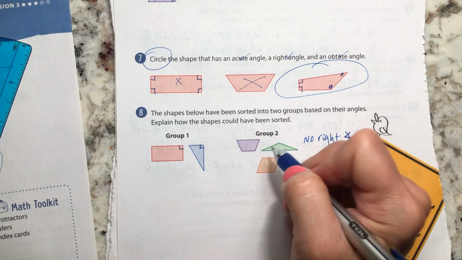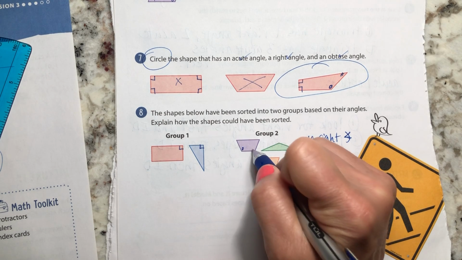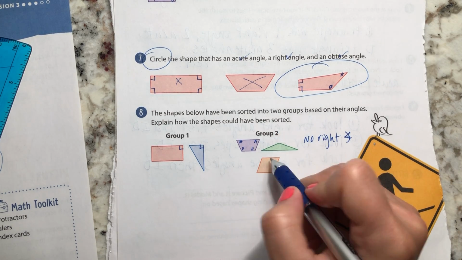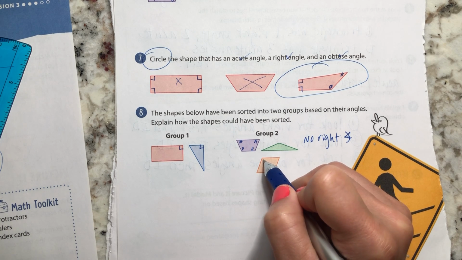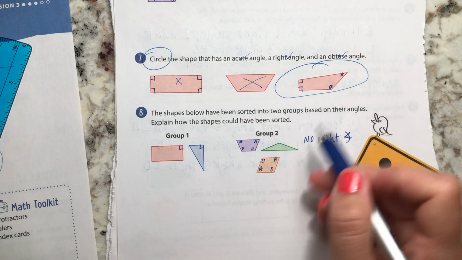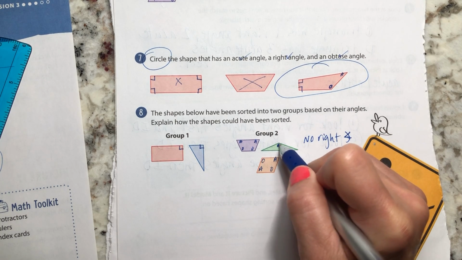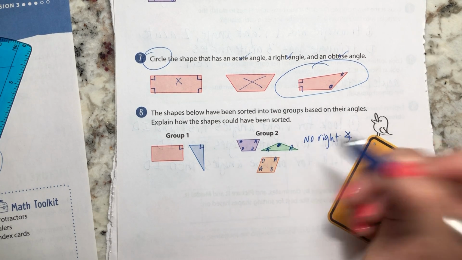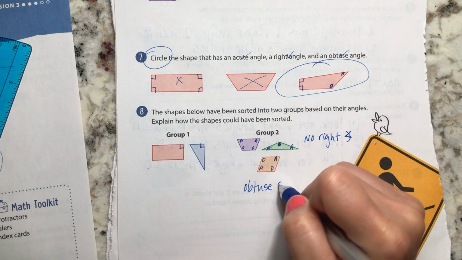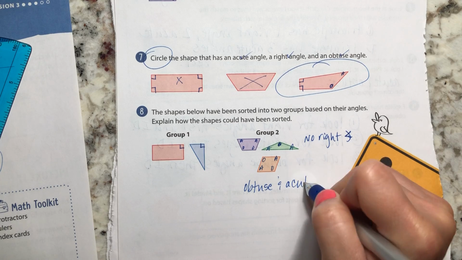Well, if I look, remember, our trapezoid is going to have obtuse, 2 obtuse, and 2 acute. We have a rhombus here, very similar. It's going to have obtuse, obtuse, acute, acute. And then we have this triangle here, with an obtuse and then 2 acute. So this group is going to be obtuse and acute.